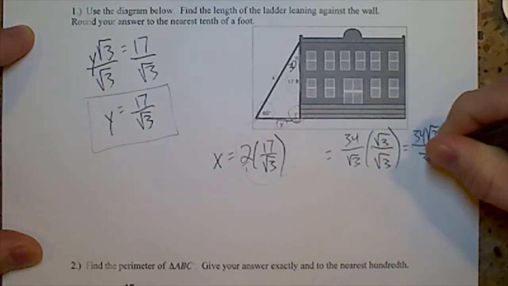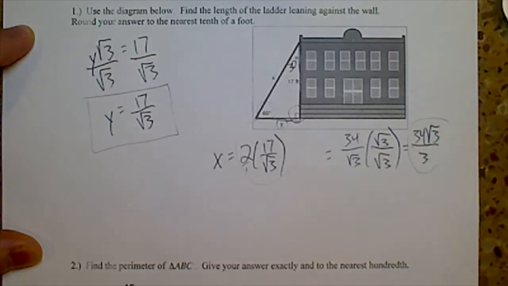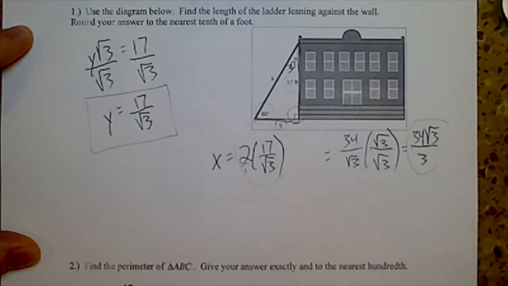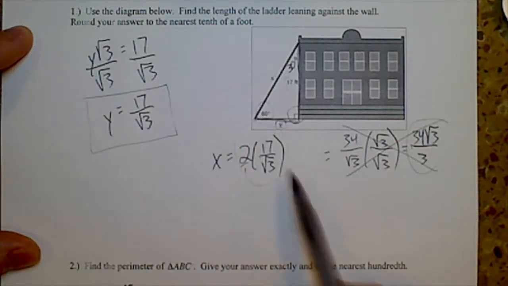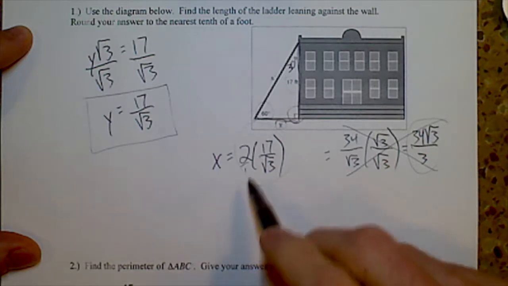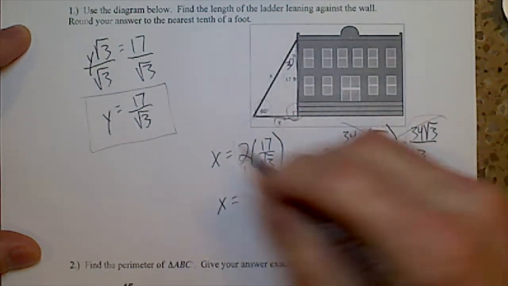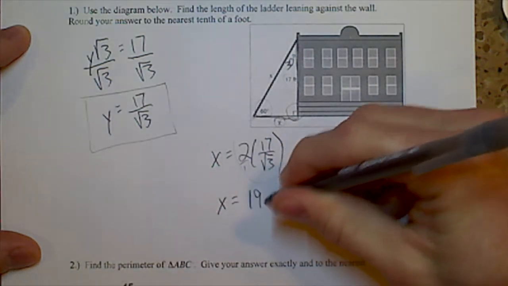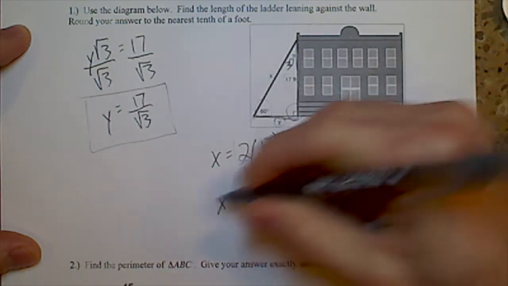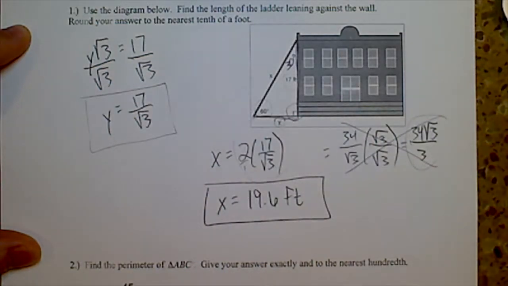That would be if it asked me to give an exact answer or an answer in simplest radical form. But I don't need to do this. Kind of awesome when they tell you can round because you don't need to do the simplification process. Pop that into your calculator. Round to the nearest tenth of a foot, and you're done. If you pop that into the calculator correctly, it should be x is equal to 19.6 feet.